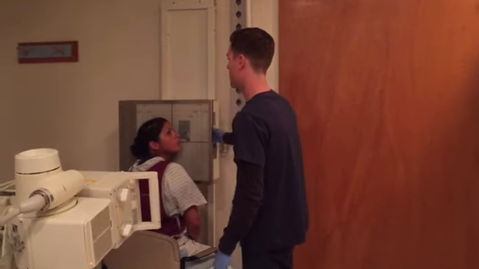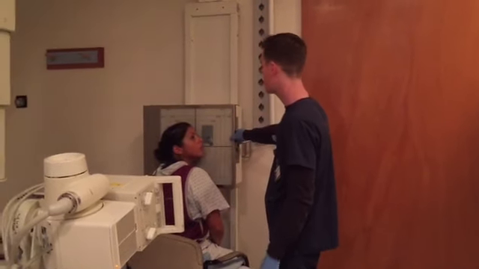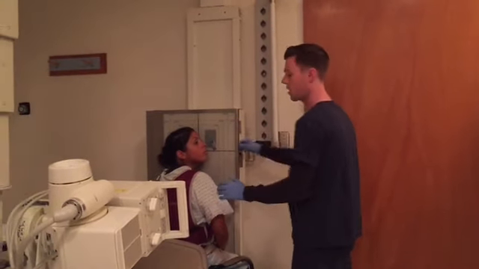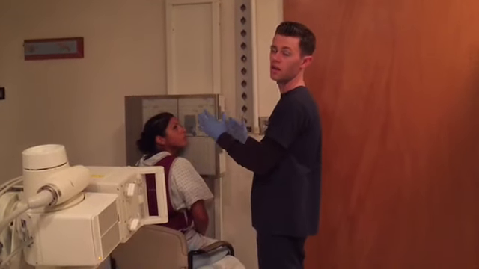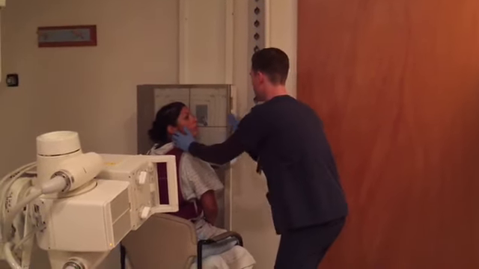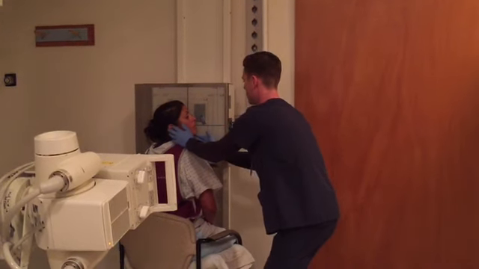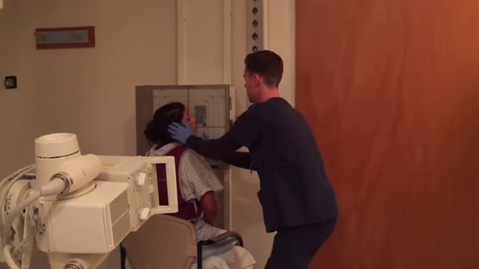Now, that was for the ramus of the mandible. Now we're going to do the body. So everything stays the same, angle of the tube and everything. We're just going to rotate the patient's head in 30 degrees. So go ahead and turn your head towards the Bucky, a little bit more, right about there.